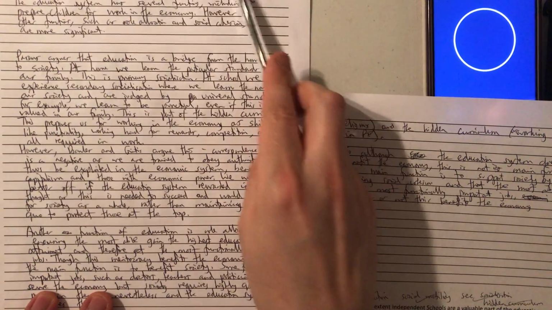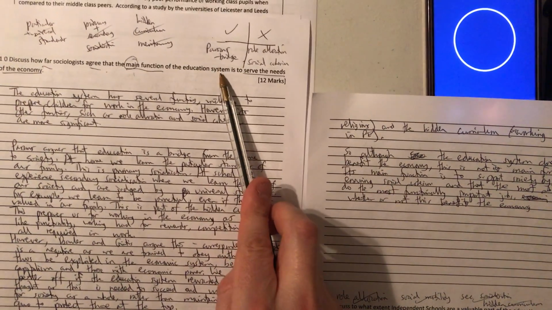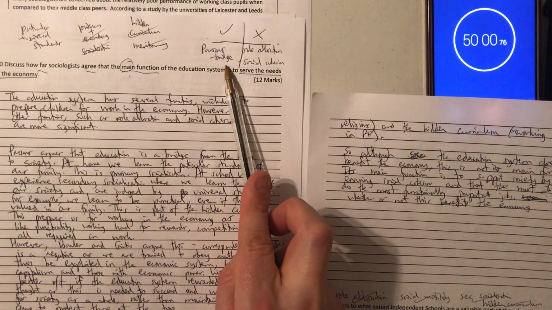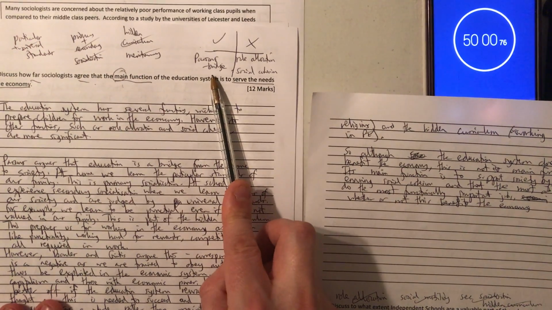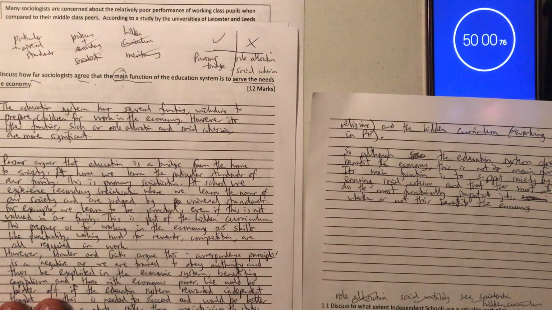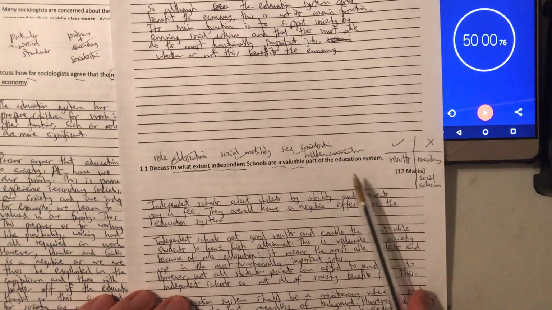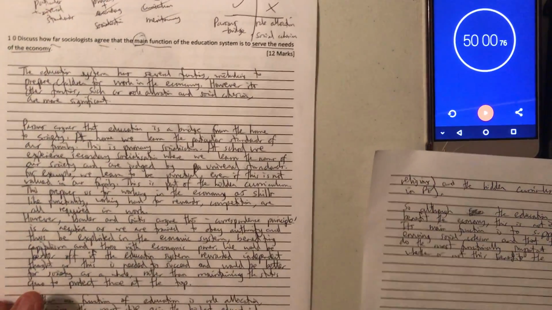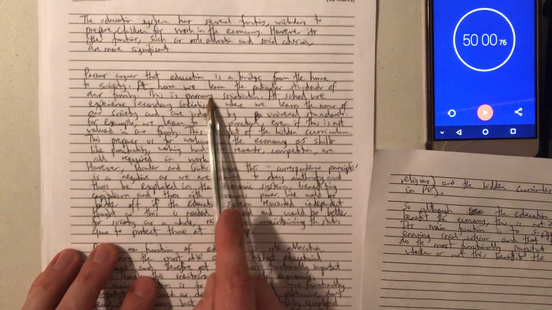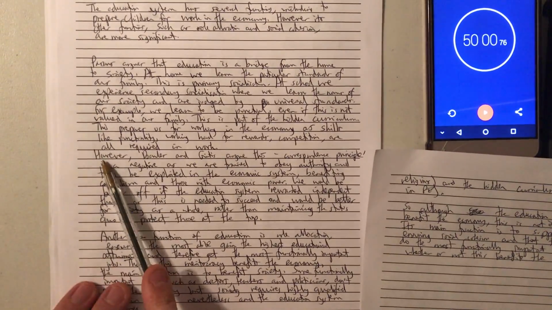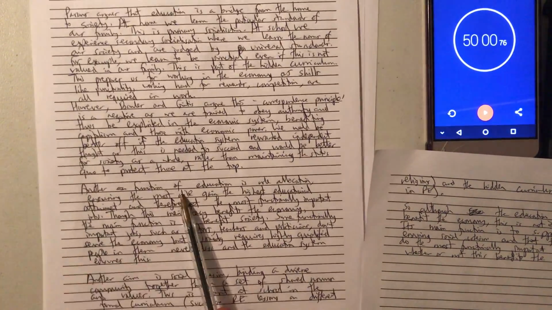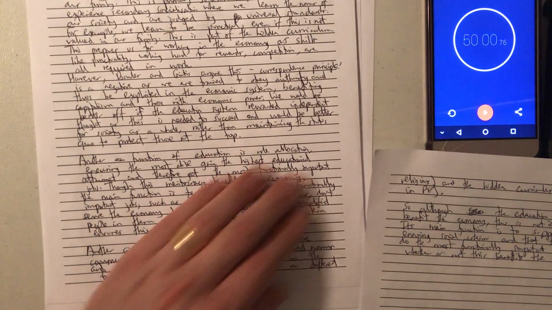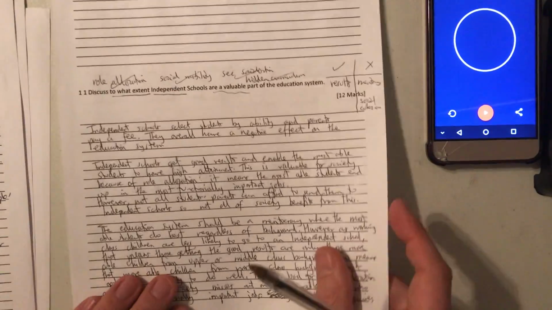Okay, so here I've got my point 4 saying that the main function of the education system is to support the economy, with 2 arguments against. I did the same, of course, in my other essay as well, 1 for, 2 against. But crucially, I've also created an argument. Having given my 4, I then argued against it, however, before moving on to my 2 points for the other side. I did the same in this essay as well.